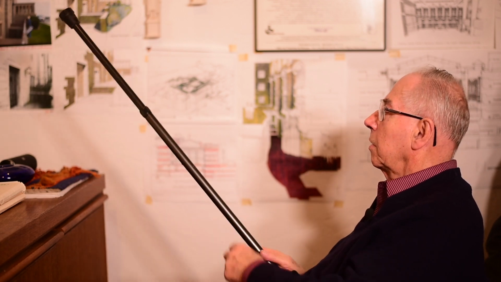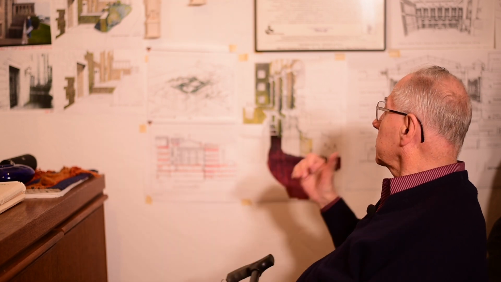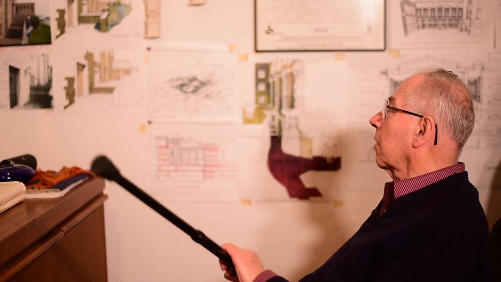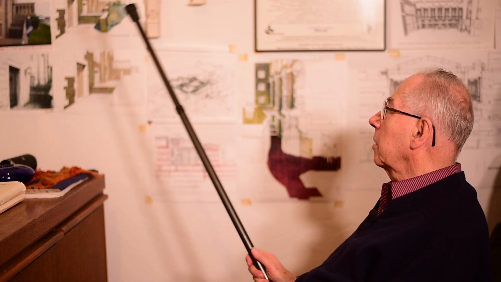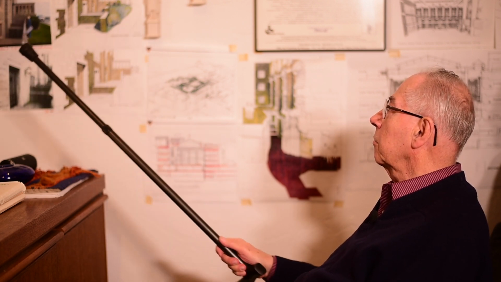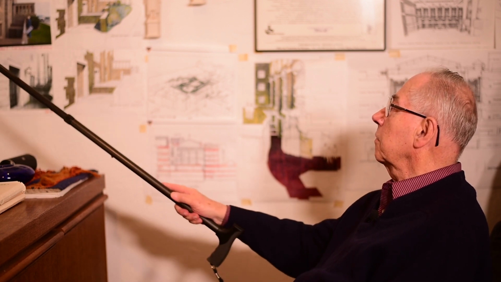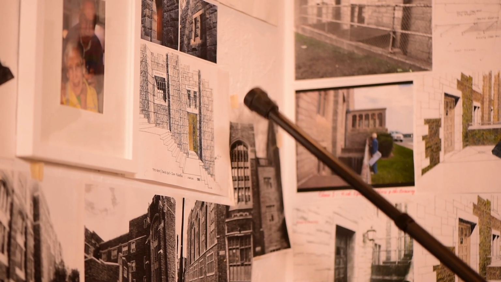Here's another example. Do you remember the photographs on the wall back there where there's this tight staircase going up between two buildings? Well, there's one over there. This is that space. And here's another area where there's an existing floor level at this point, and not a high ceiling room.